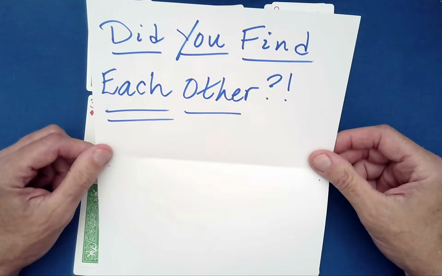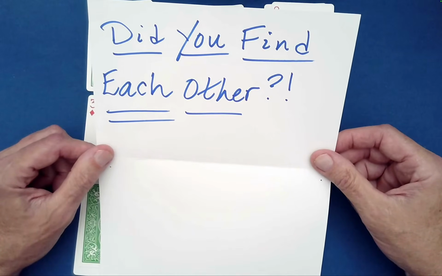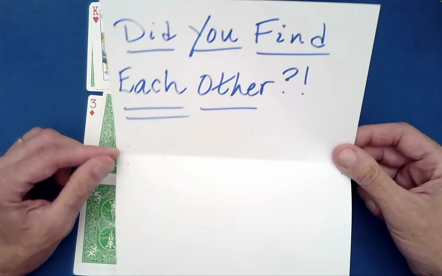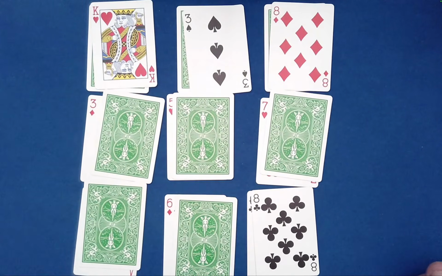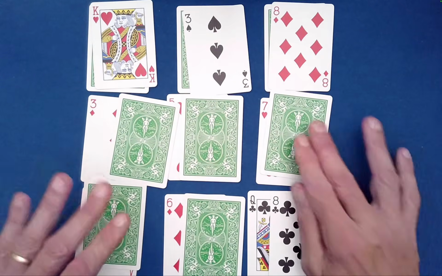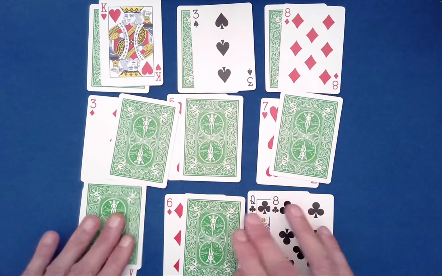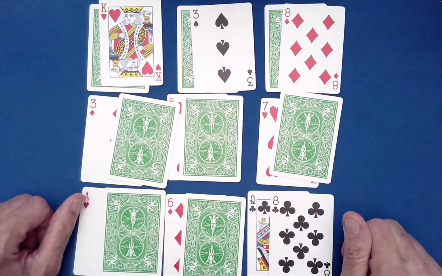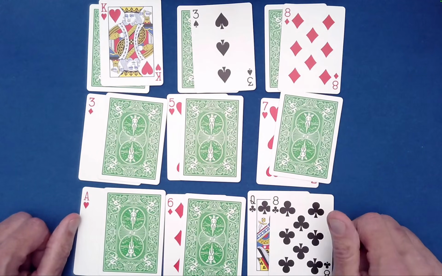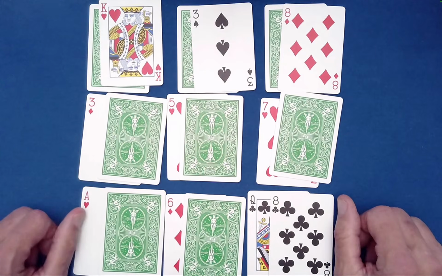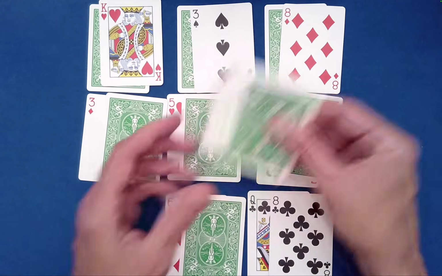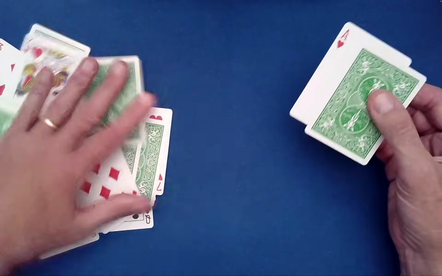Did you find each other? Okay, so it's not really a kind of a prediction, it's a question. Okay, what does that mean? Did you find each other? Okay, well, let's just think about this here. Well, it looks like for each pair, we can see at least one of the cards, right? So do either one of you see your card face up here? Spectator B says yes. Okay. So which pair do you see your card in? Bottom left. Okay, so this is the pair that has your card in it.